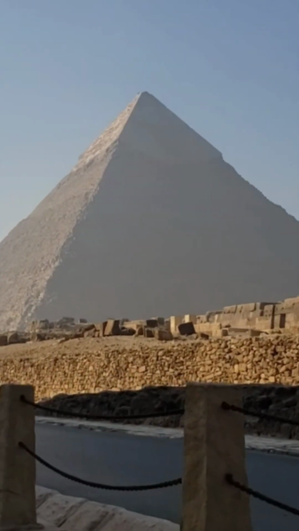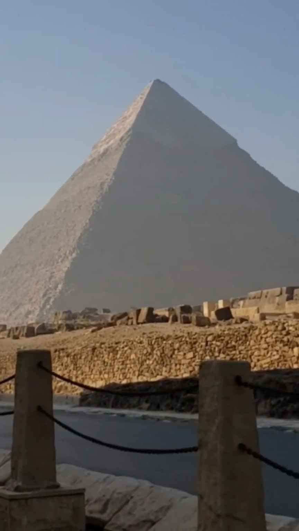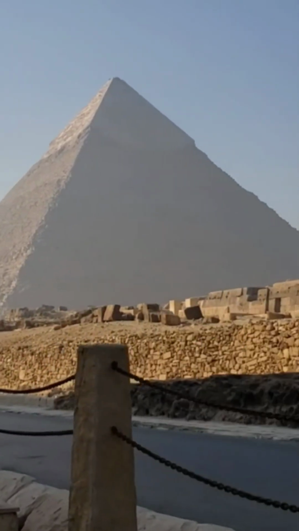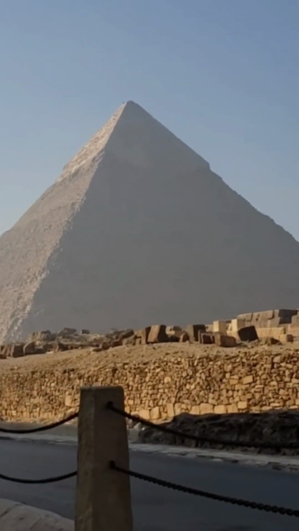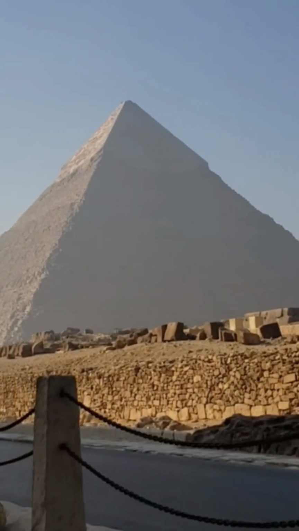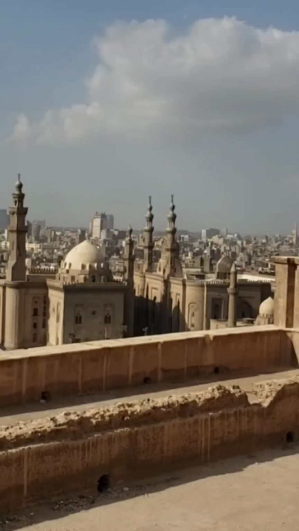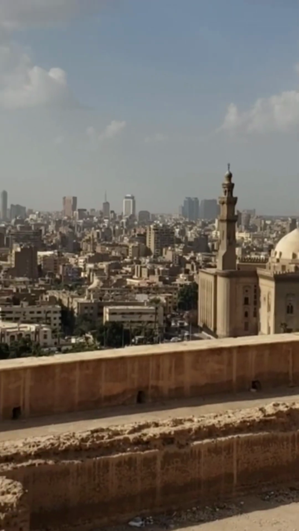Further south, in ancient Nubia, the Kushite kingdom built over 200 pyramids. Though much smaller and steeper than those in Egypt, Nubian pyramids were used to bury their kings and queens and reflected a revival of pyramid symbolism centuries after Egypt's own pyramid age had ended.